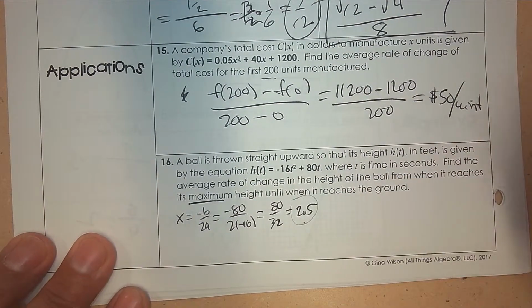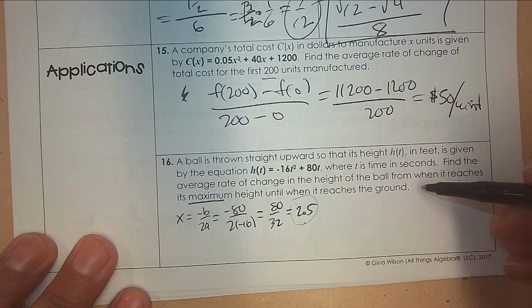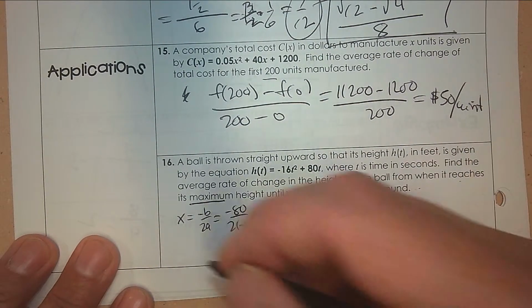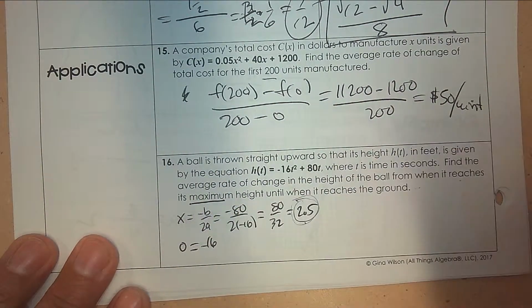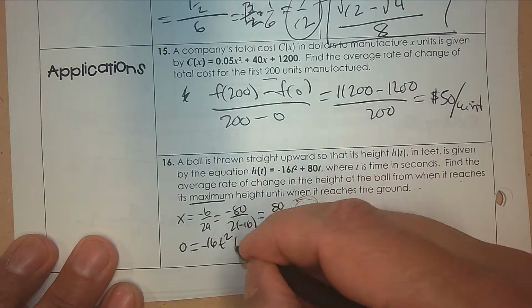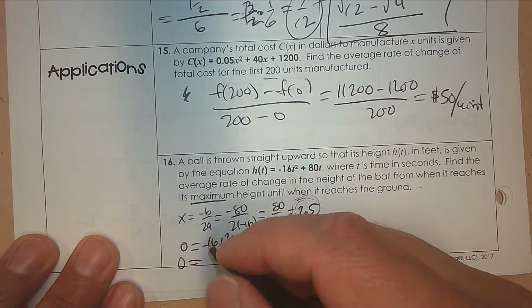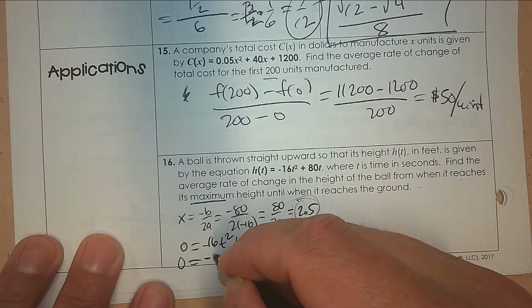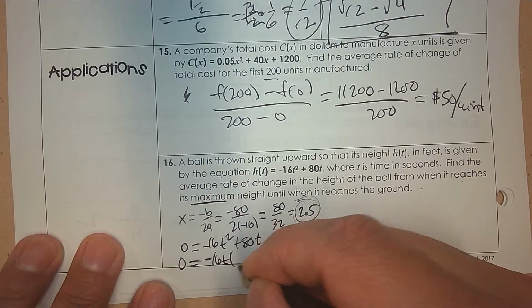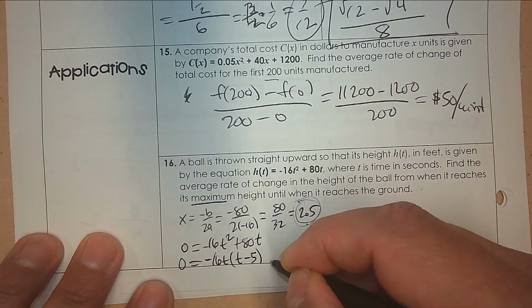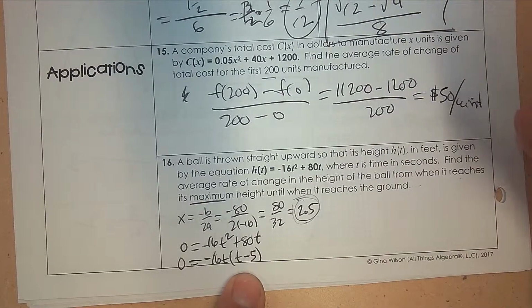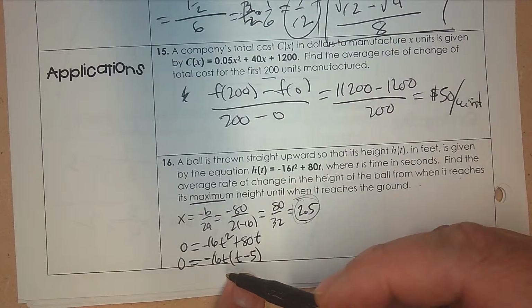I needed to know that. It says the average rate of change of the height from when it reaches its maximum height until it reaches the ground. So now I need to know, when does it hit the ground? So this is important right here. To know when it hit the ground, I make it equal to 0. That means the height is 0. And then solve it. So I'm going to solve it by factoring. I'm going to factor out negative 16 t and be left with t minus 5. So the first one gives me the answer 0. That doesn't help. That's where it started, on the ground, I guess. And then the next one gives me the answer positive 5.